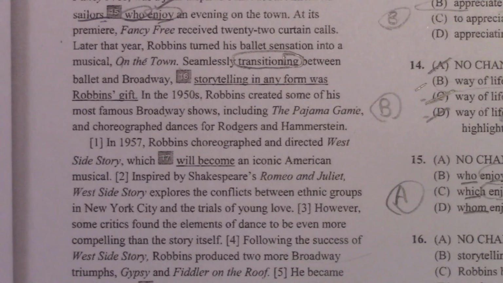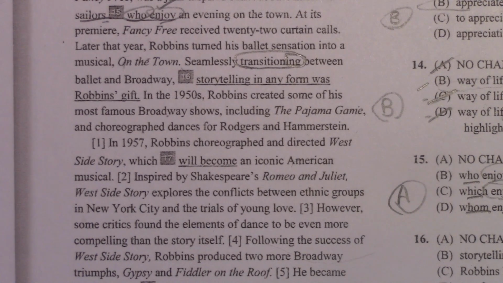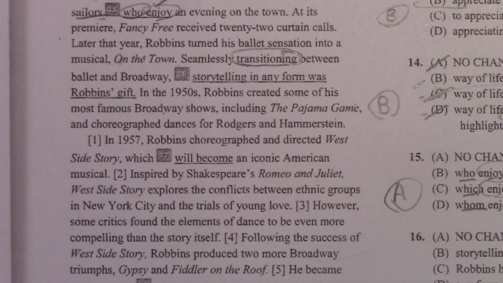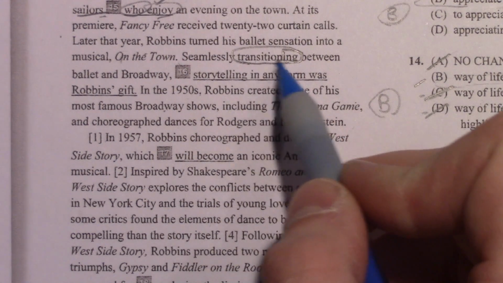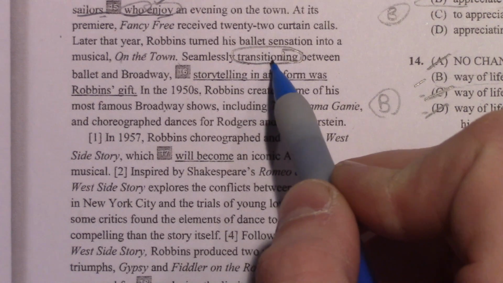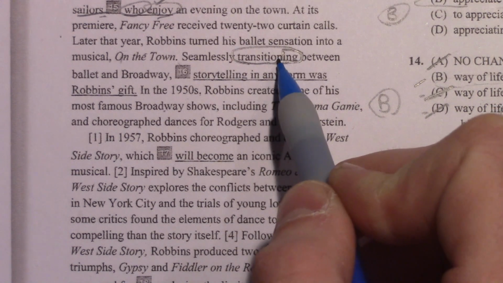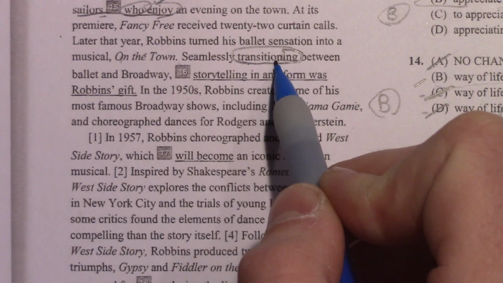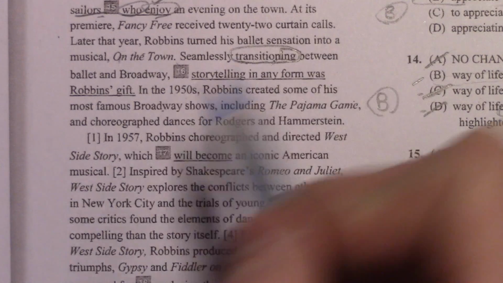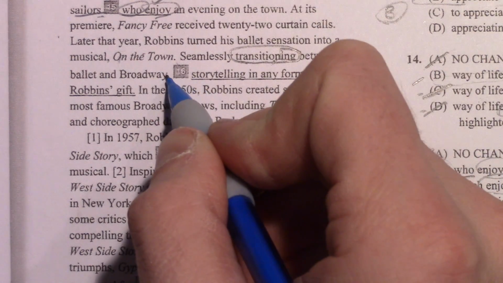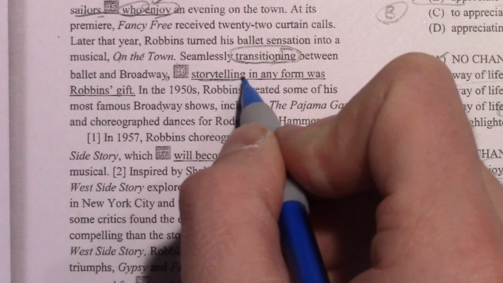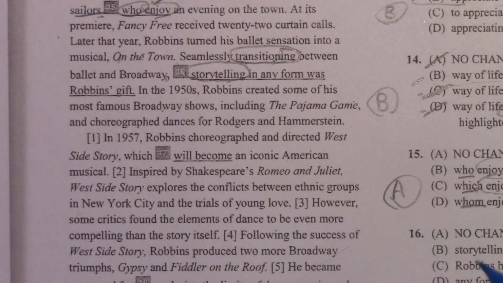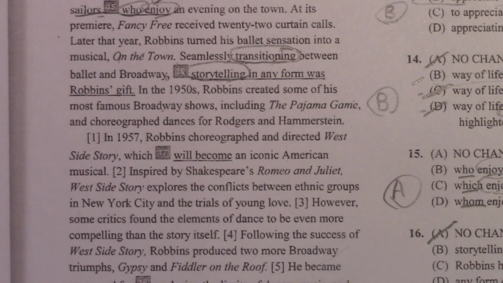Seamlessly transitioning between ballet and Broadway, storytelling in any form was Robbins's gift in the 1950s. So here, you need to first identify where the gerund lies and who it's referring to. Who or what? Who is transitioning between ballet and Broadway? Clearly, it's Robbins. Robbins was transitioning between ballet and Broadway. So the word directly after the comma here needs to be Robbins. But it's not. It's storytelling. So we know automatically no change isn't the right answer.